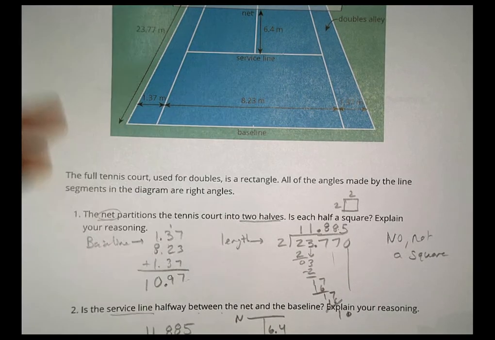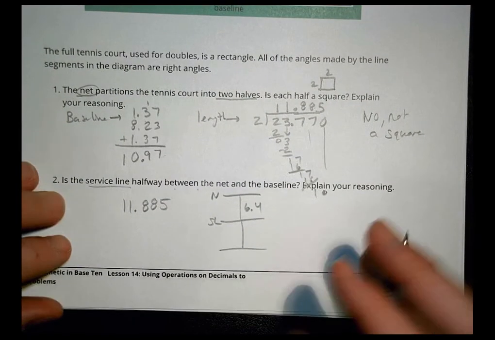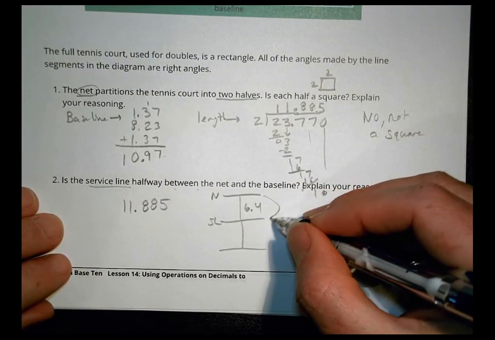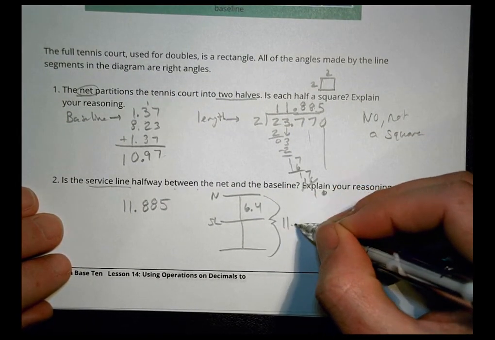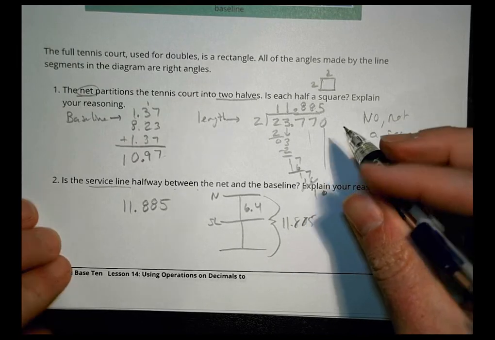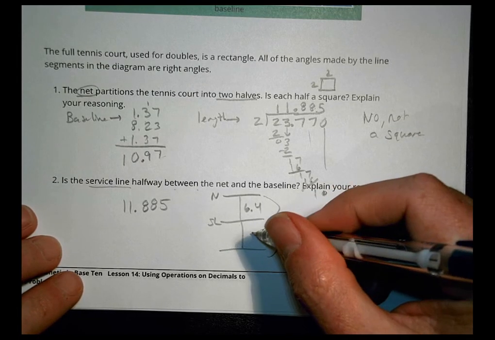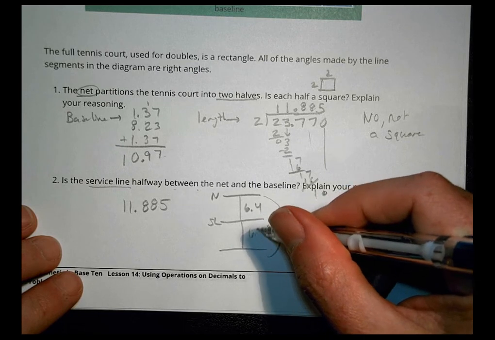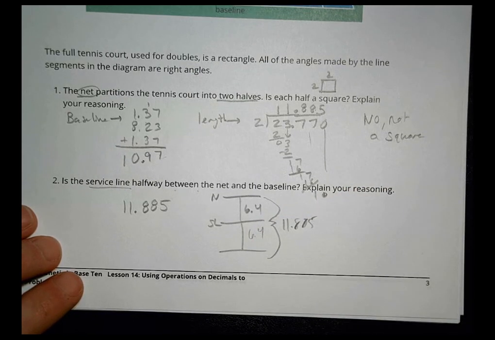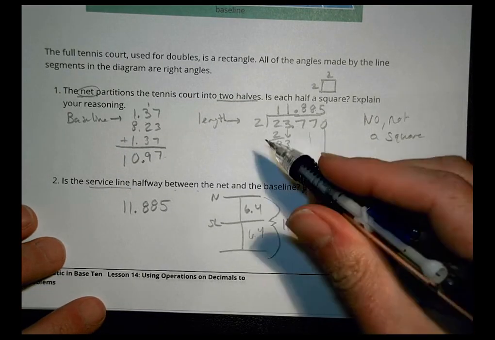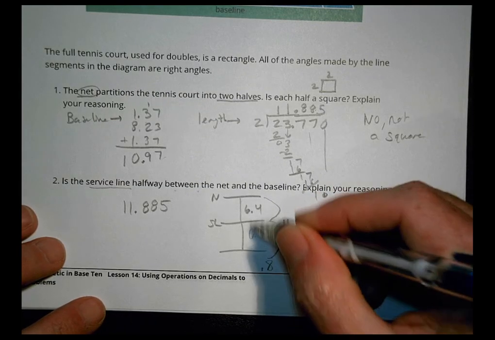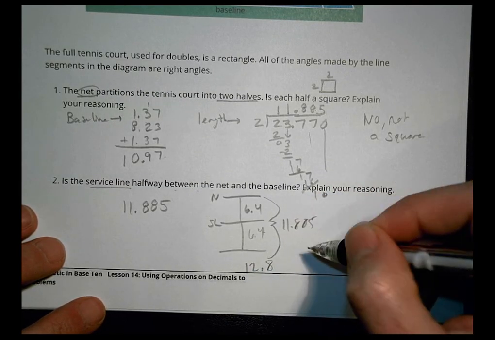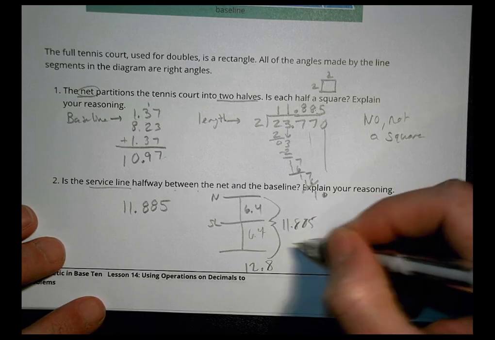Oh my goodness, I need more space. So if the whole thing is going to be 11.885, then if this is halfway, then this should also be 6.4 if it was halfway. Now when you just look at that, you already can tell 4 plus 4 is 8, 6 plus 6 is 12. That's too big, which tells you this is not going to be halfway.